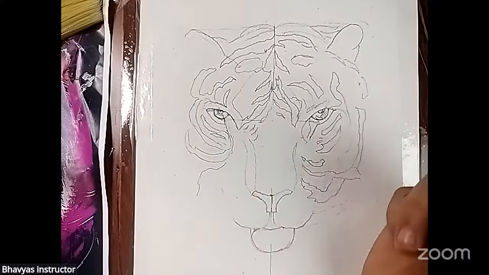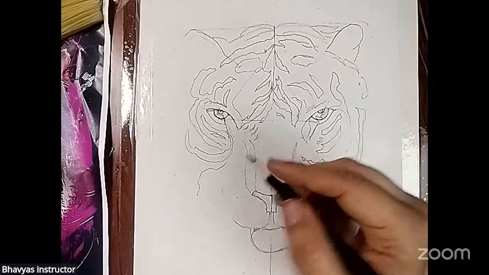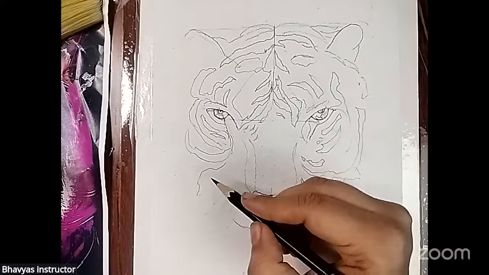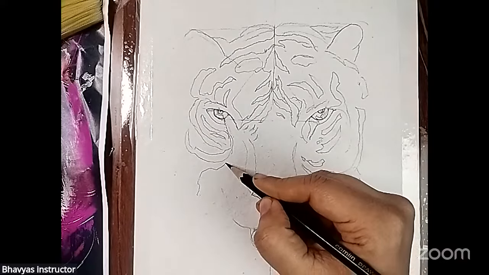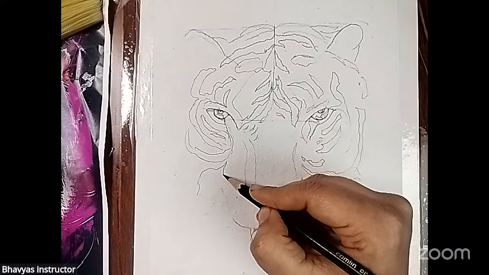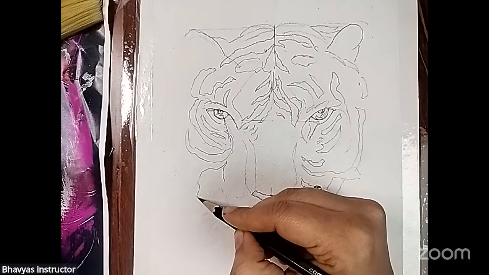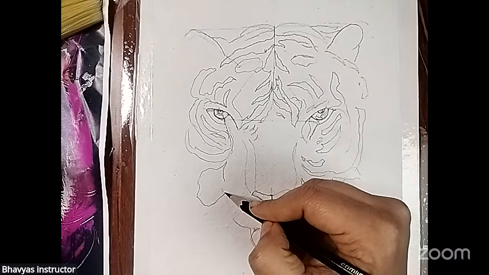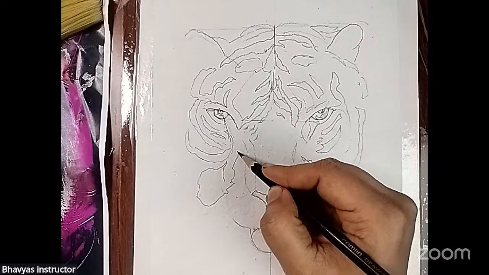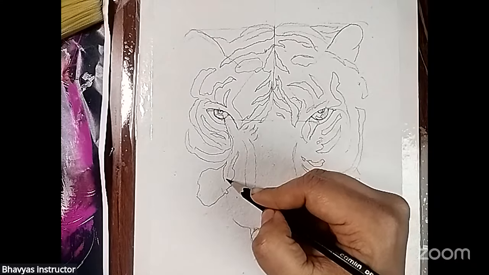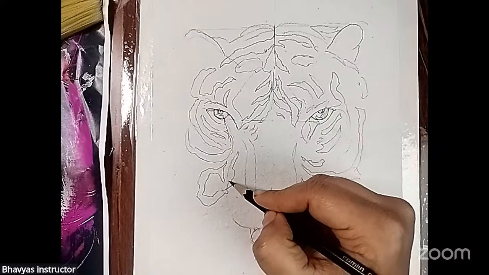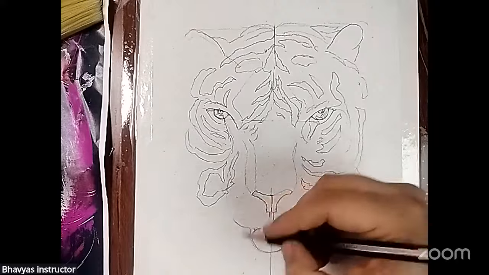You can use cotton cloth; on cloths also you can paint. And you can paint on 300 GSM paper with poster colors. Like this.